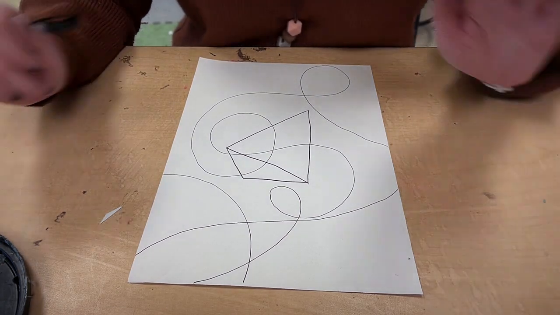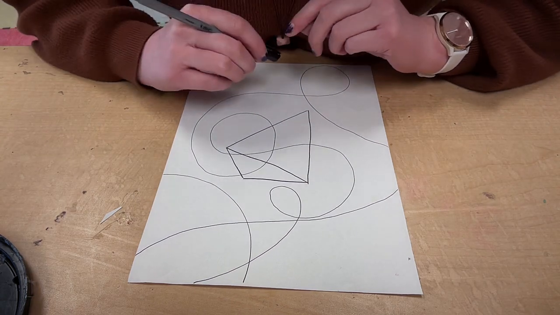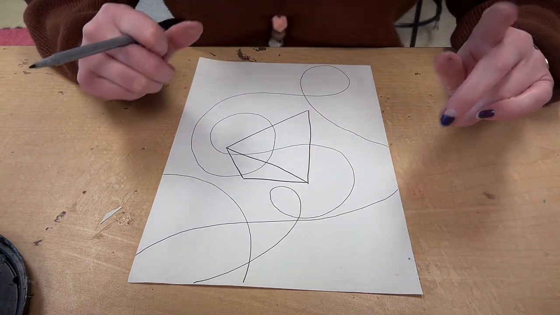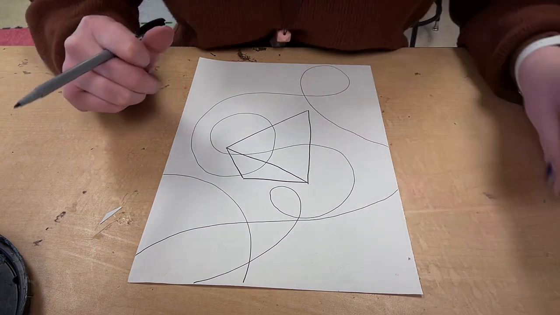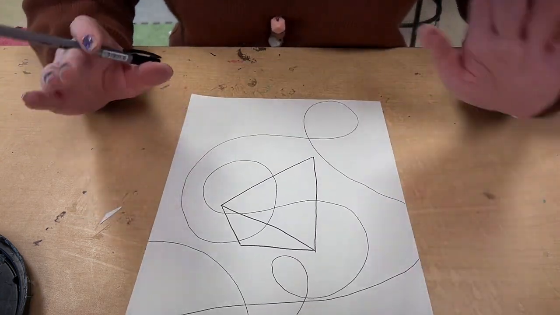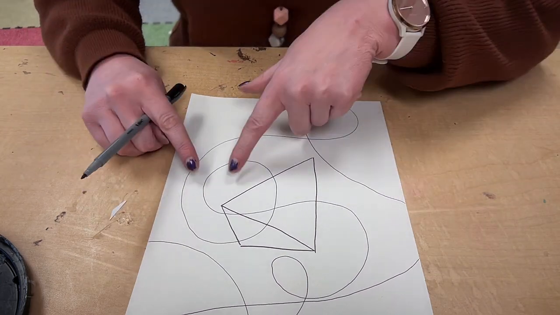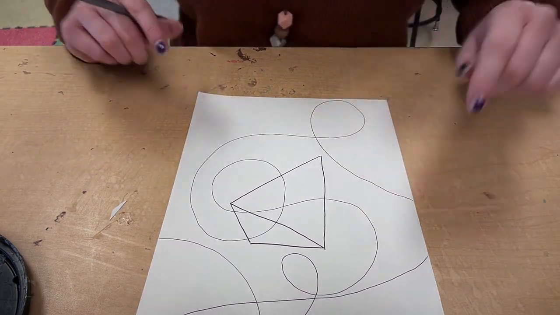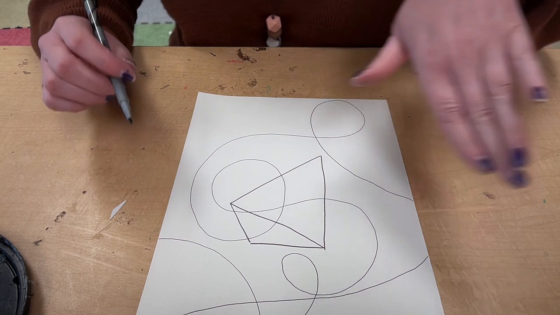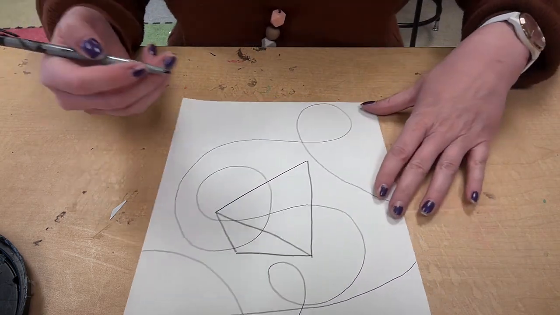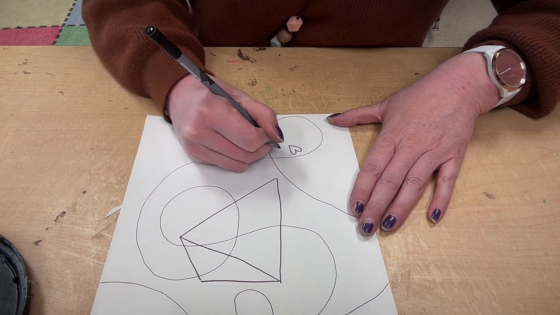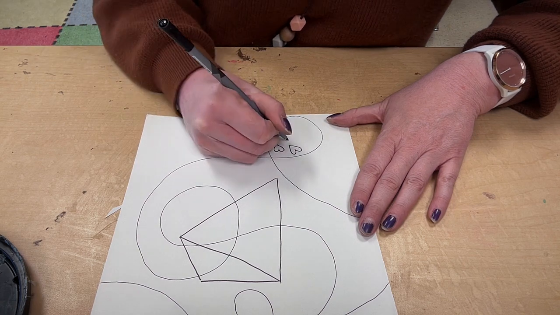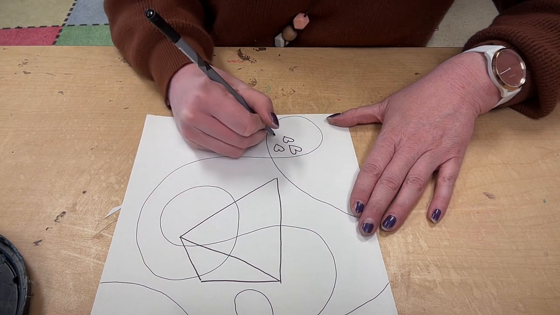All right, now we're going to start creating some different patterns and textures. The first thing we're going to do is pick out another shape. I'm going to pick a heart, and then you're going to pick one of the sections in your picture to do a whole bunch of that shape. So in my case, I'm going to do a whole bunch of hearts. This is going to probably take me a while, so feel free to start drawing once you get the idea of what I'm asking you to do.